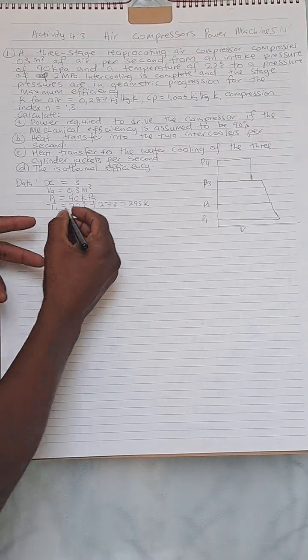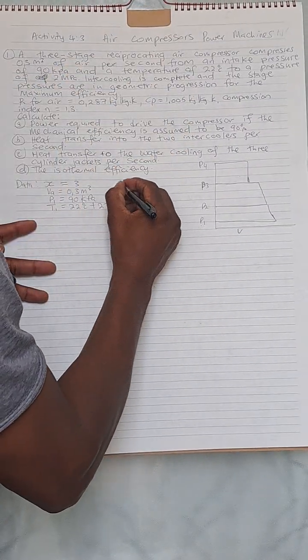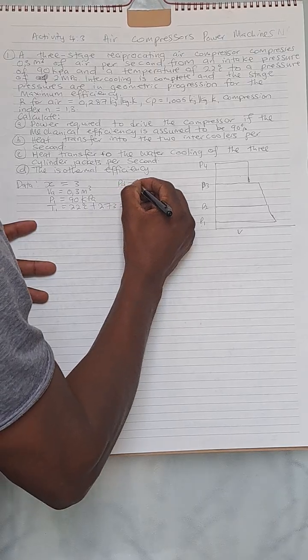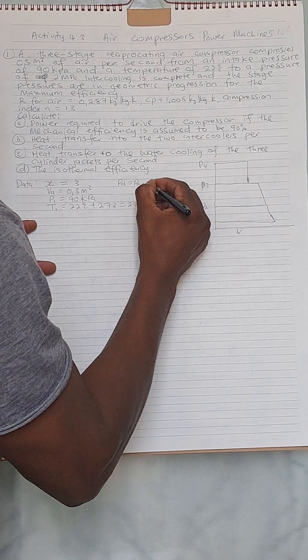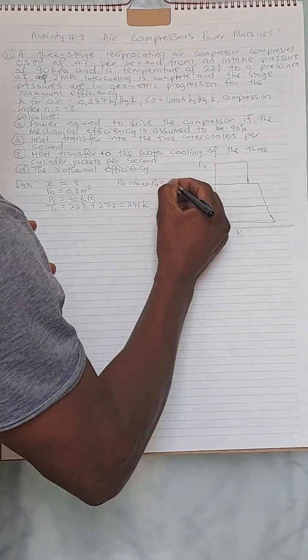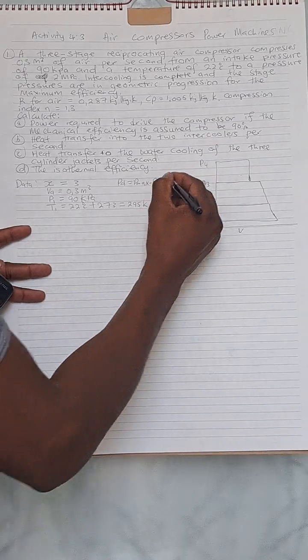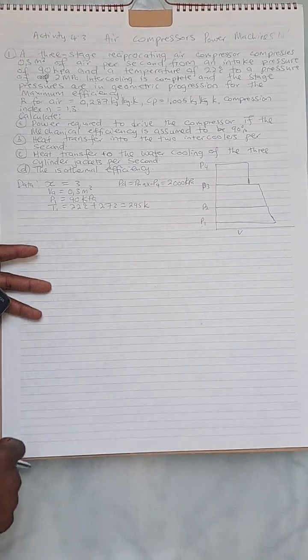We are also given the delivery pressure, our P delivery or P maximum, our P4, which is said to be 2 megapascal. If we change megapascal to kilopascal, it becomes 2000 kilopascal.